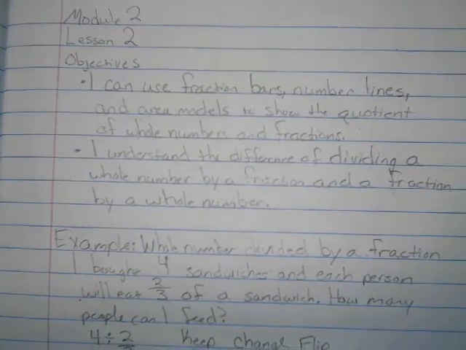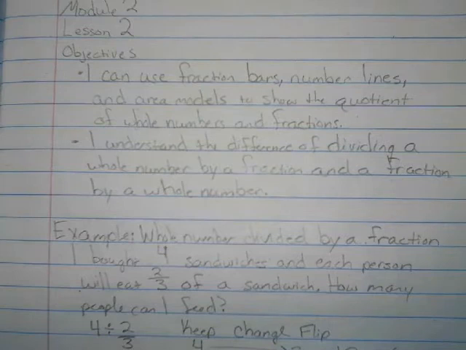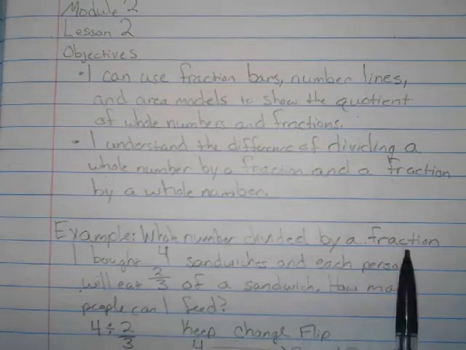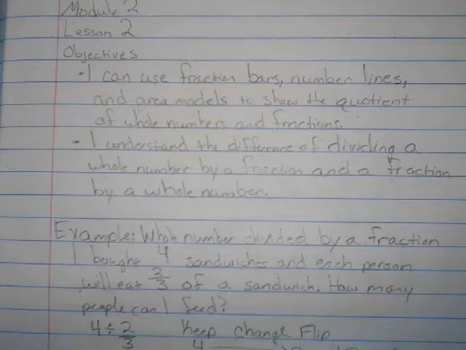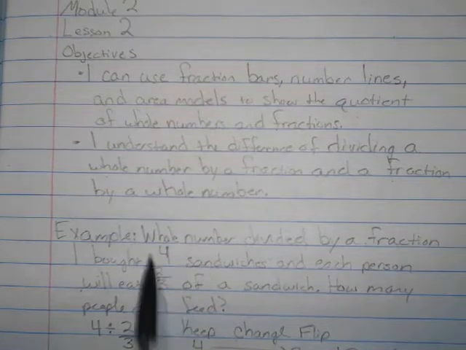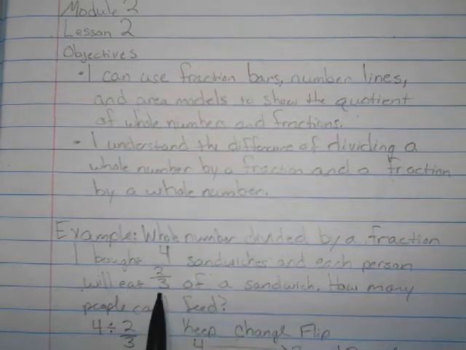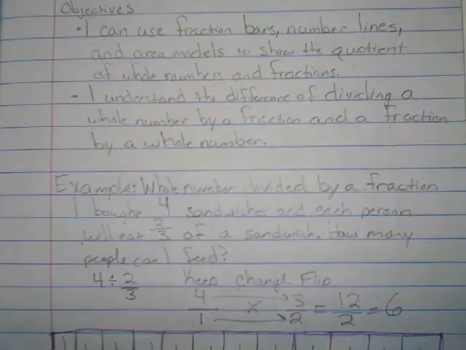So the example is an example of a whole number divided by a fraction. I bought 4 sandwiches and each person will eat 2/3 of a sandwich. How many people can I feed? So that means I need to take what I have, divide by what I'm going to use. So that'd be 4 divided by 2/3.